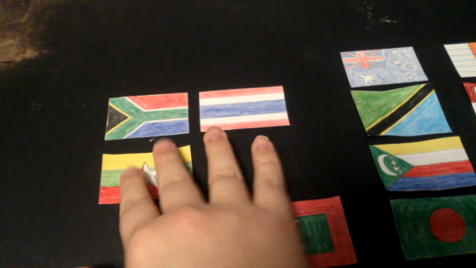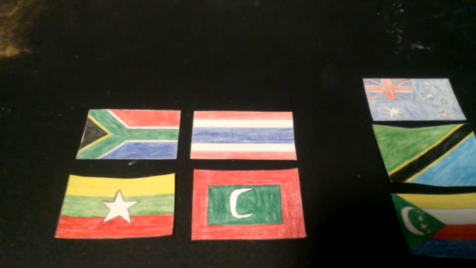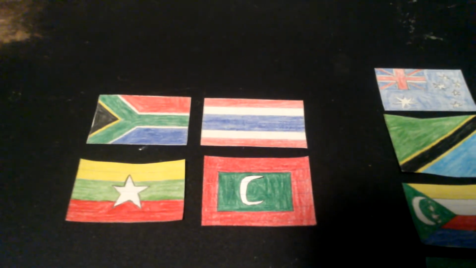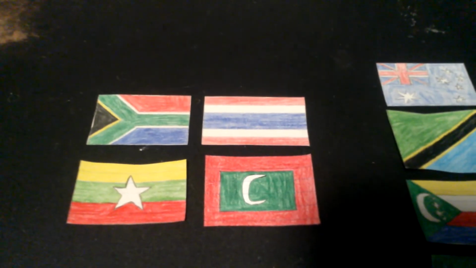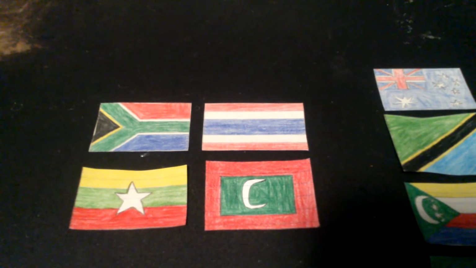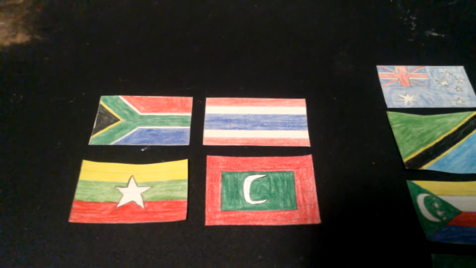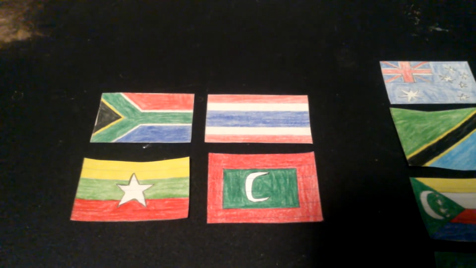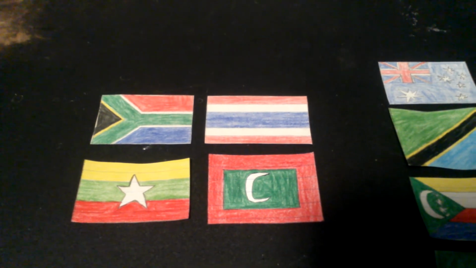Then we have Group B, South Africa versus Thailand, Myanmar versus the Maldives. South Africa, Bafana Bafana versus the War Elephants of Thailand. I'm going to go with a 2-0 win for South Africa, and between Myanmar and the Maldives, going to go with a 3-1 win for Myanmar.